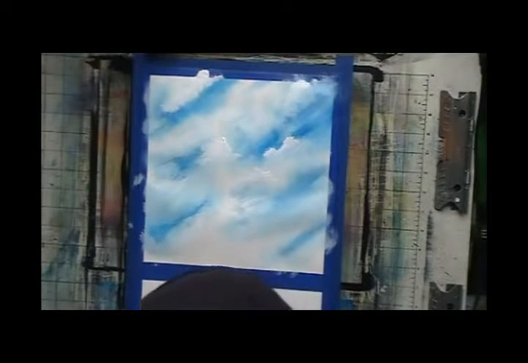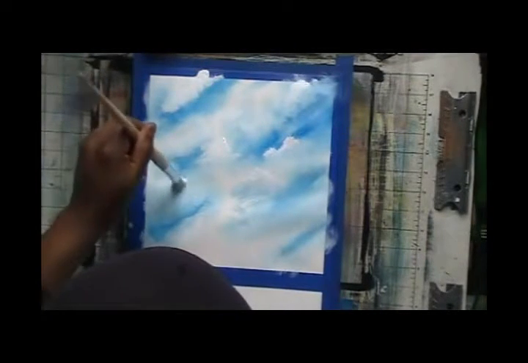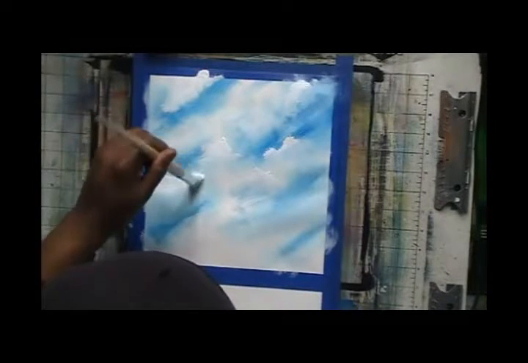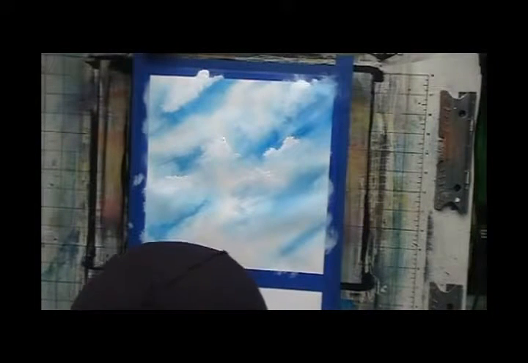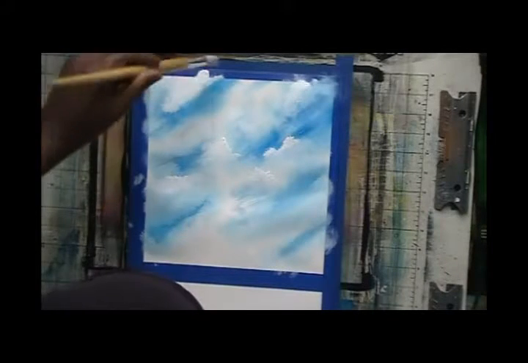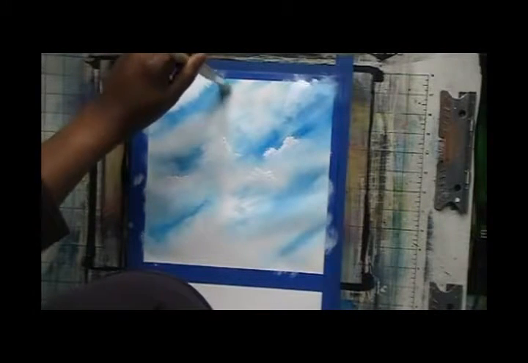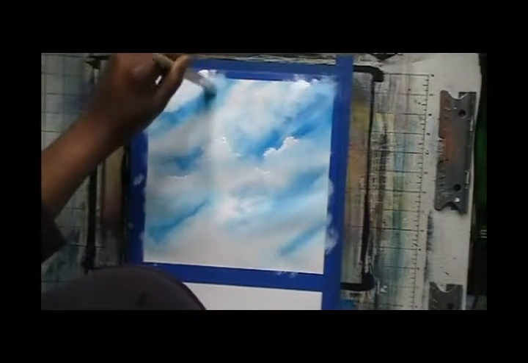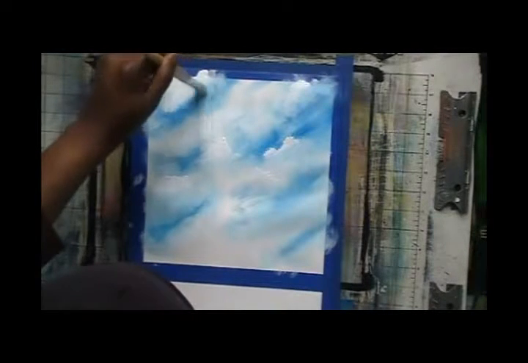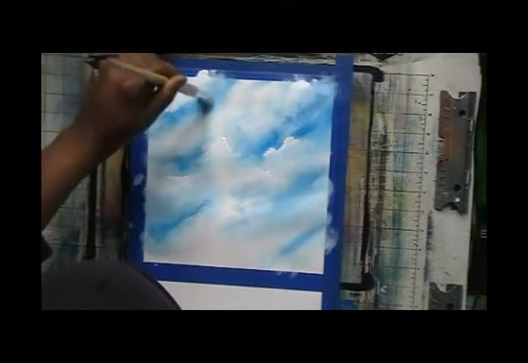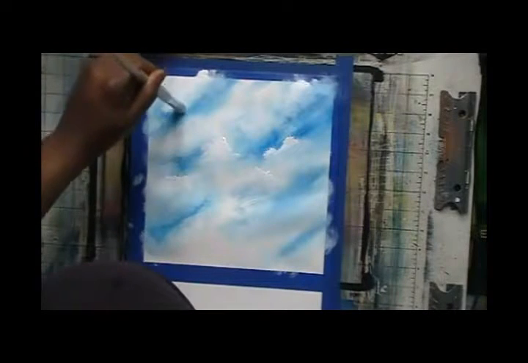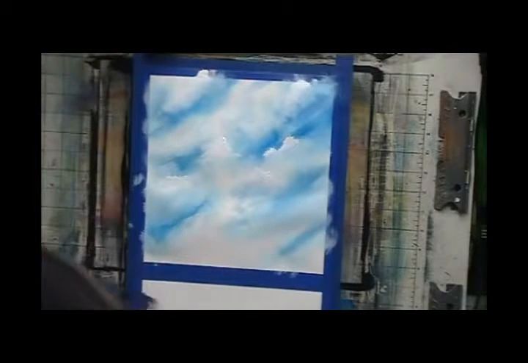And I'm going to continue. Maybe some right in here. Okay. Get the excess off the brush. Do a couple of them at a time while the paint's still wet, and you can still kind of melt it into the rest of the blue.